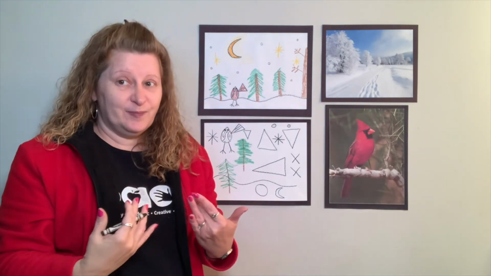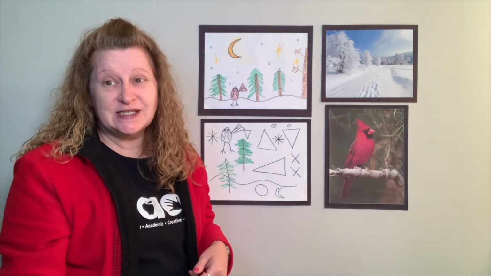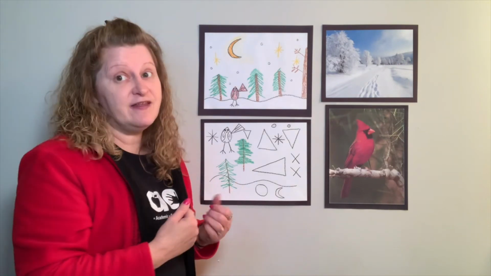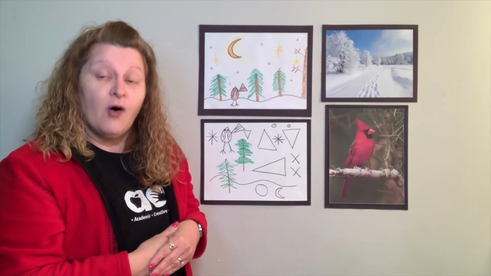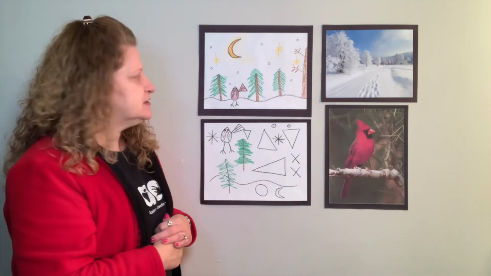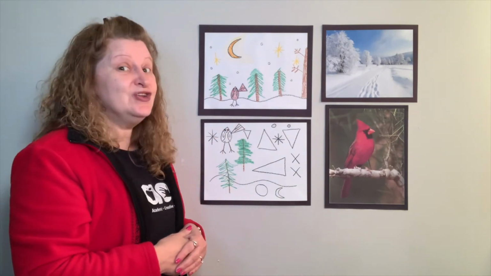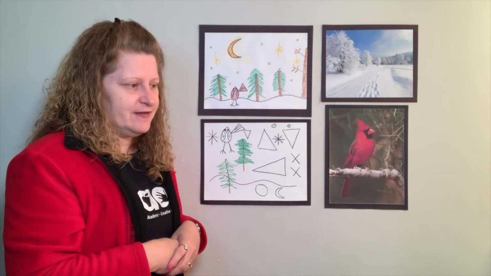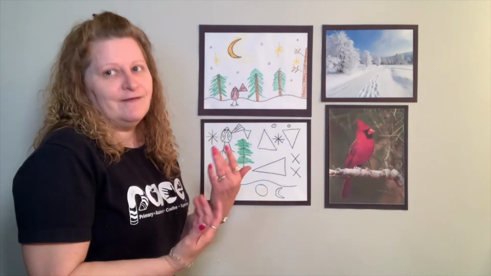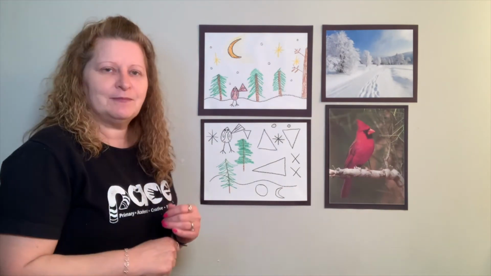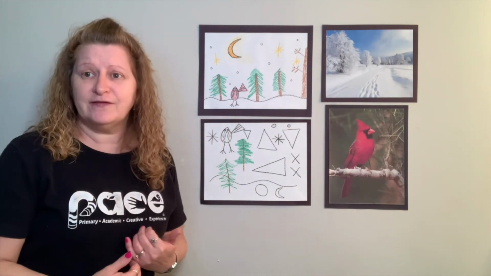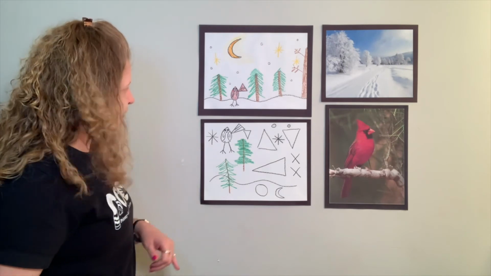Remember, our cardinals have fluffy feathers because in the winter they get new feathers to stay warm. What do you think might happen to those feathers in the summer? Do you think they're going to stay on the bird? No, they're going to shed those feathers, just like if Miss Jennifer is taking off her coat for the summer. I don't need my coat anymore. Well, he doesn't need all of his extra feathers anymore.